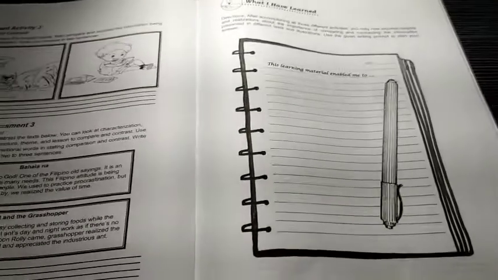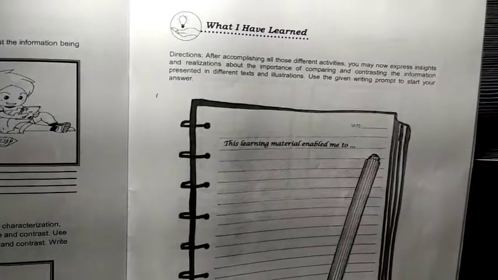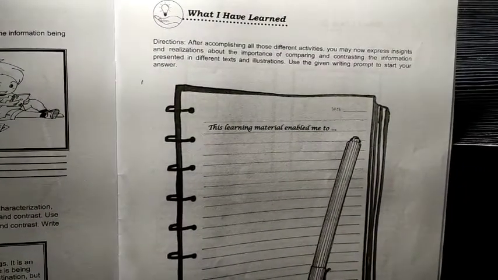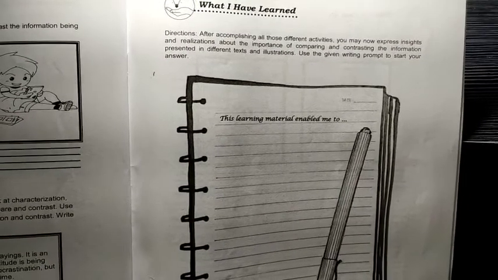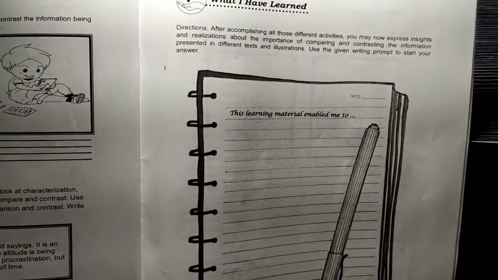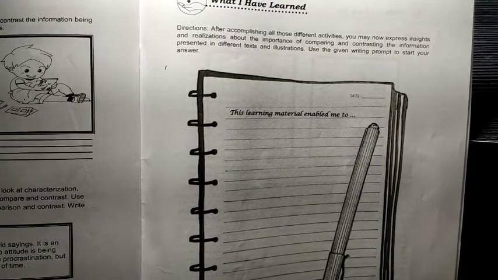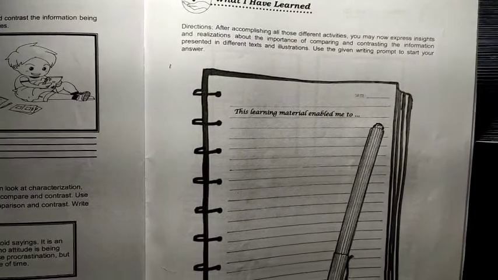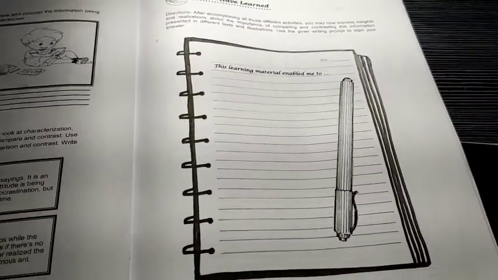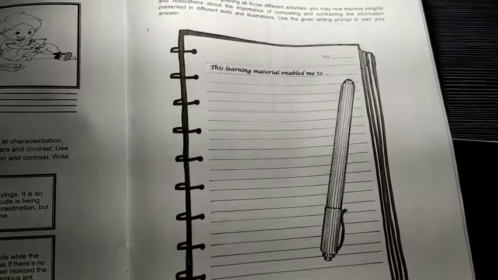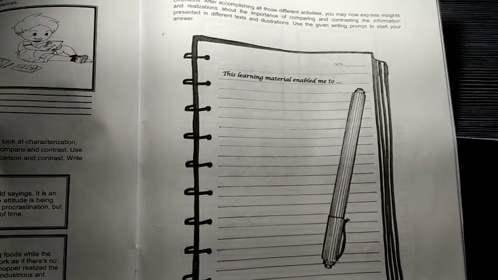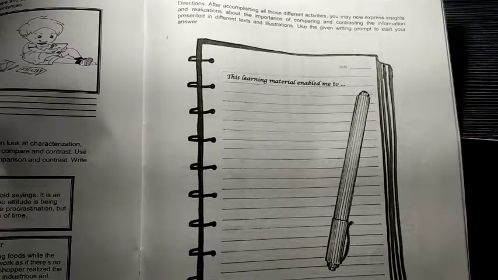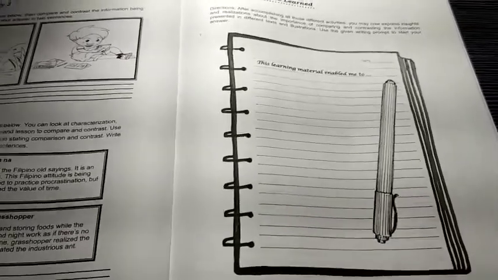Then proceeding to what I have learned. So after accomplishing all those different activities, you may now express insights and realizations about the importance of comparing and contrasting the information presented in different texts and illustrations. Use the given writing prompt to start your answer. So you will start the presentation of your own learning with "This learning material enabled me to," so you will fill it.